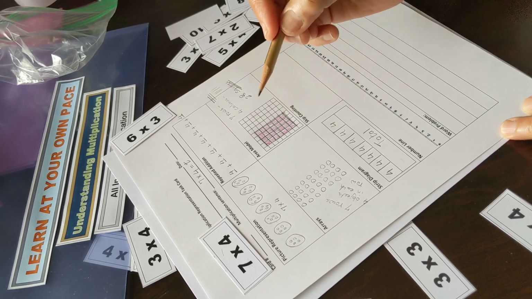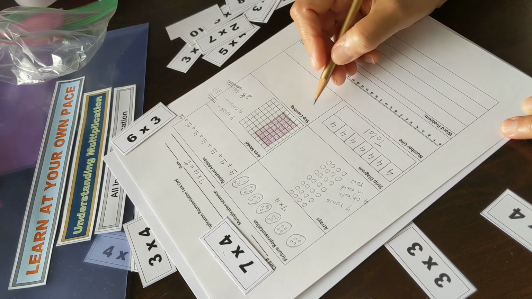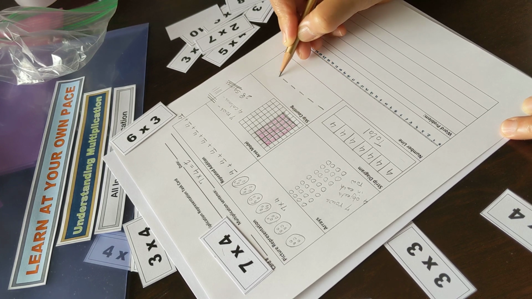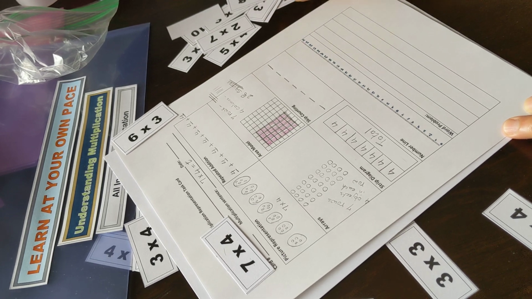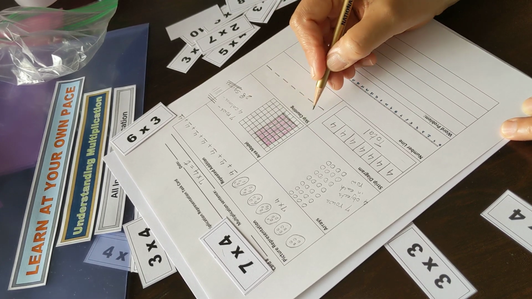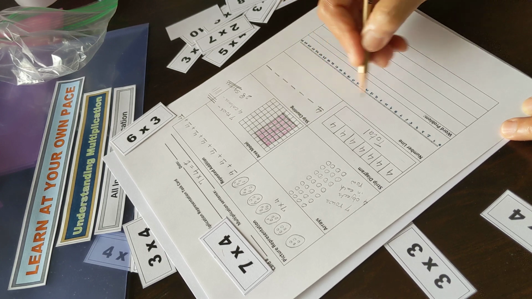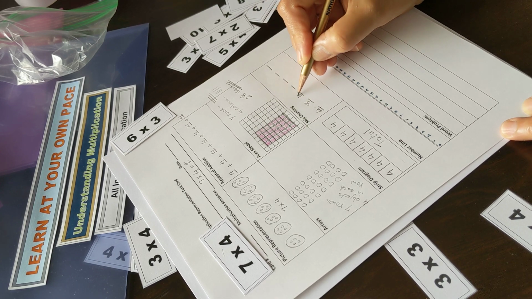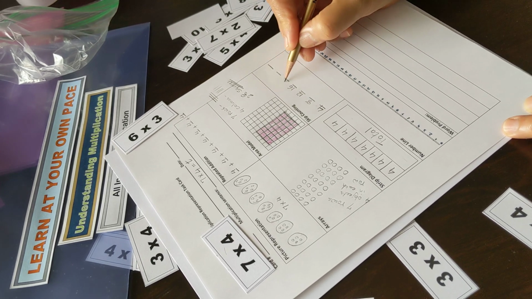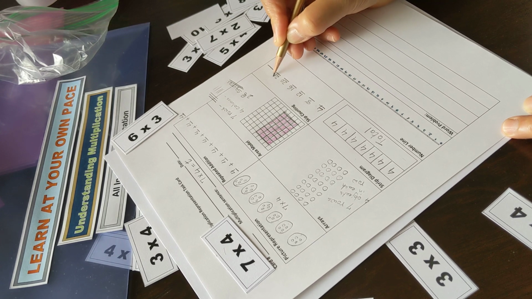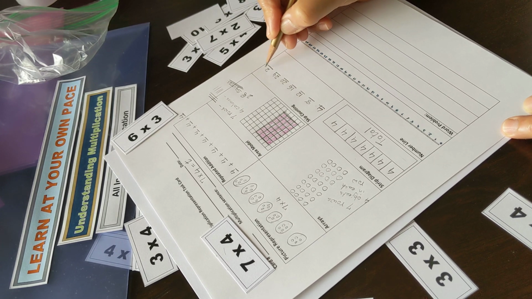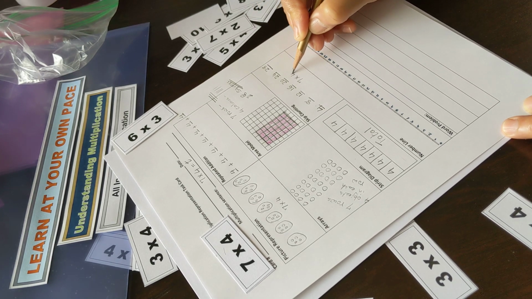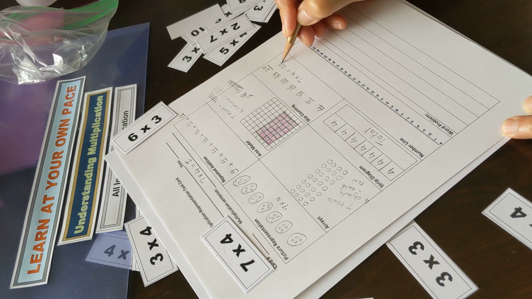Skip counting. So I make 7 blanks. 1, 2, 3, 4, 5, 6, 7. Now I skip count by 4. If I add 4 to this, 8, 12, 16, 20, 24, and 28. So 7 times 4, I get 28.